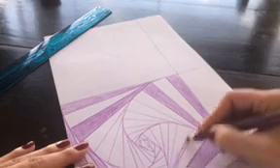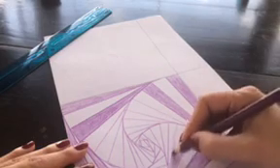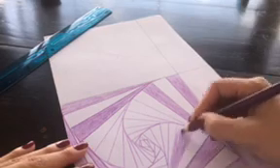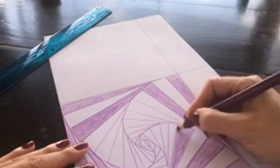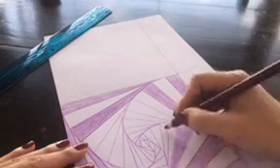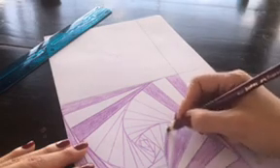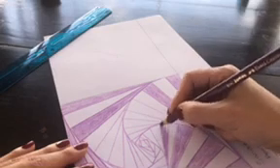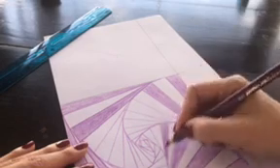I'm gonna do this really fast, so the tutorial is not gonna be too long. I'm just gonna follow the spiral, one white, one purple. Right there.